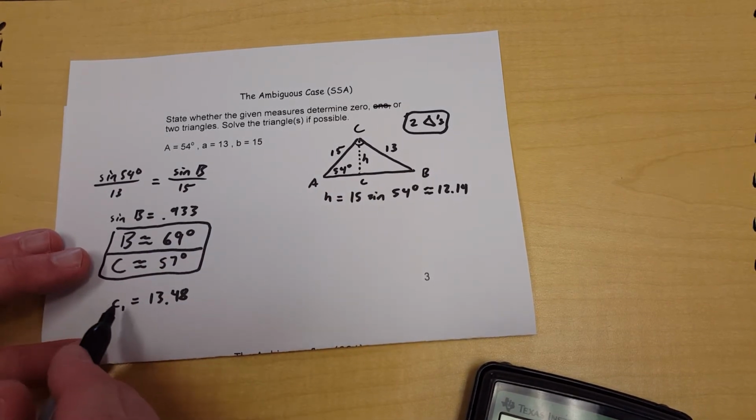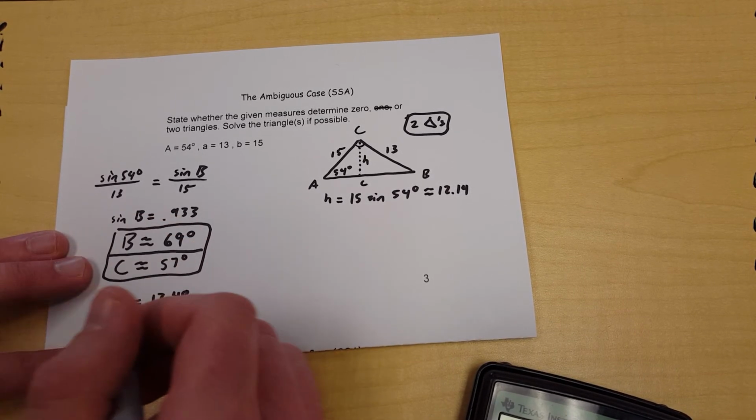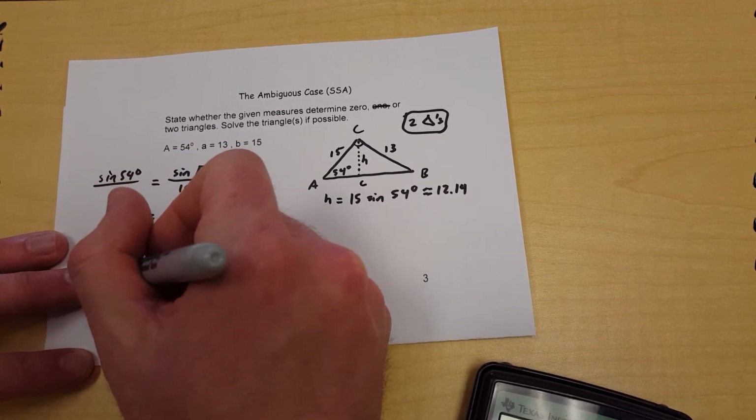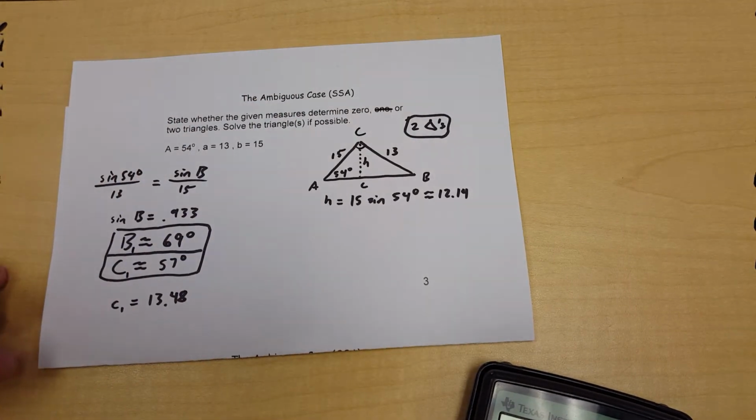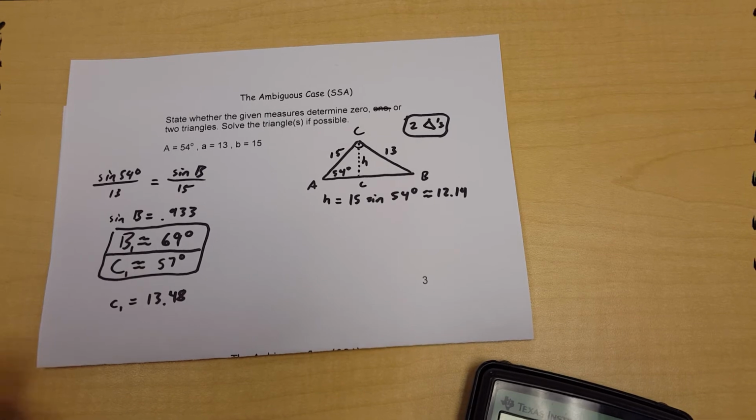You noticed I actually put a little 1 next there. I did that by mistake, but it's worth pointing out that this is the first of two triangles, and so I'm going to put a little 1 by each of those to say this is the information I can get for solving it in one way.